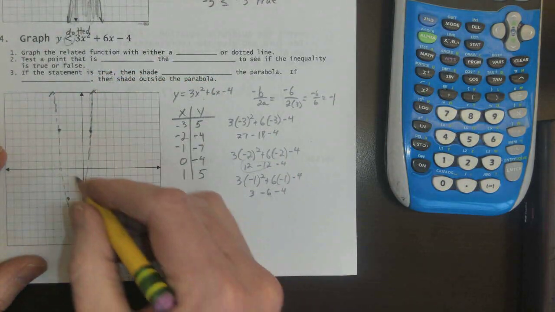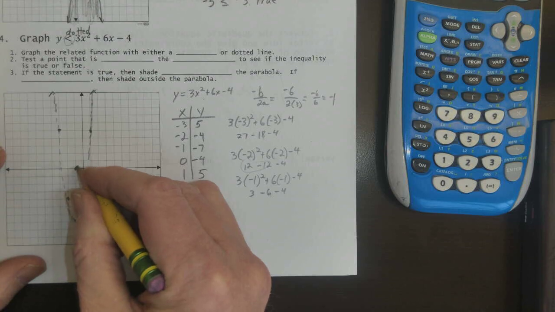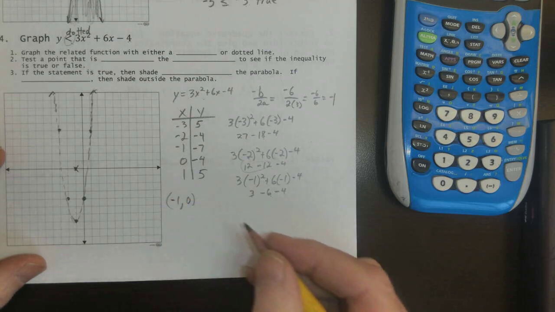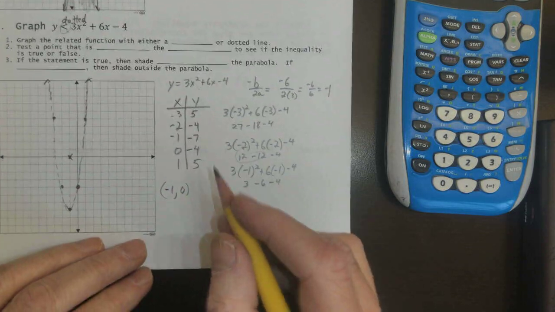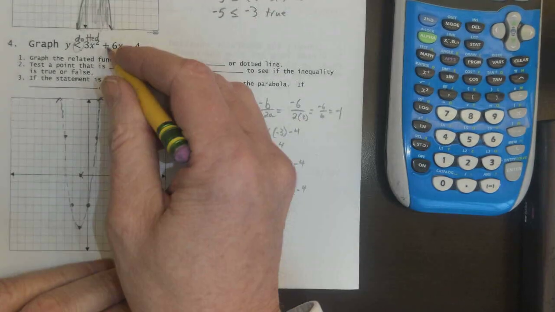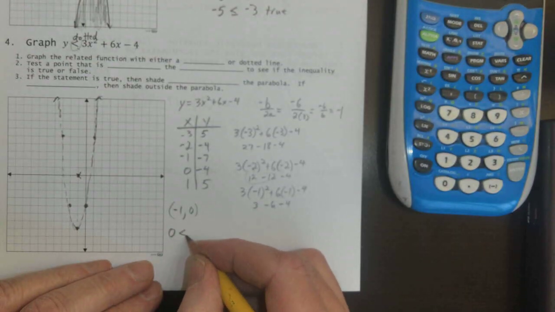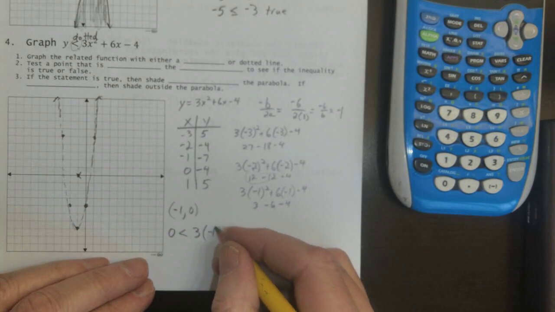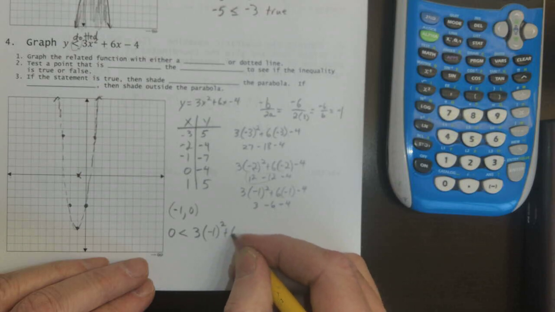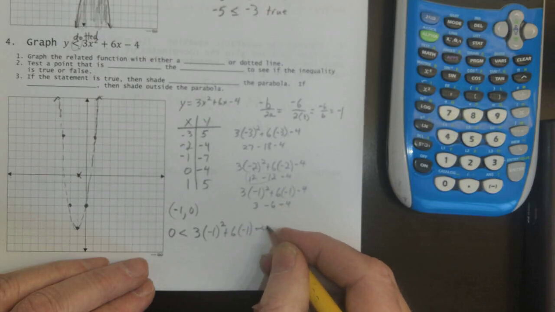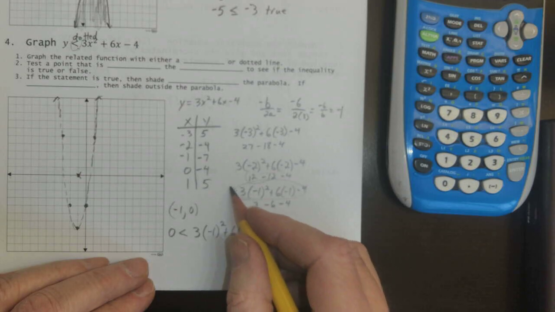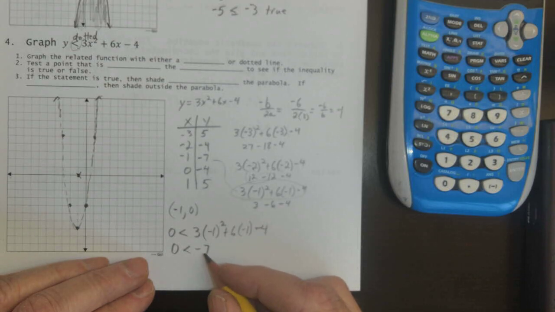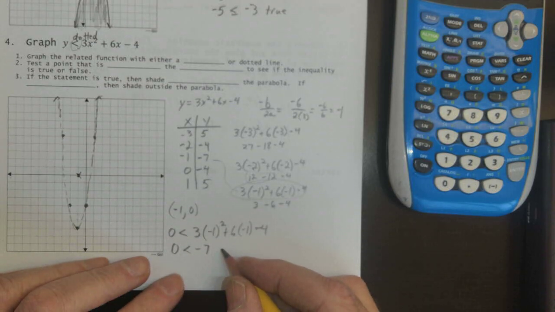Now, test point. I think I will test this point right here. That point is -1, 0. And I'm testing it in our original inequality. y is 0. 3 times -1 squared plus 6 times -1 minus 4. Oh look, I've done that already. That is -7. Is 0 less than -7? 0 is not less than any negative. 0 is bigger than all the negatives.